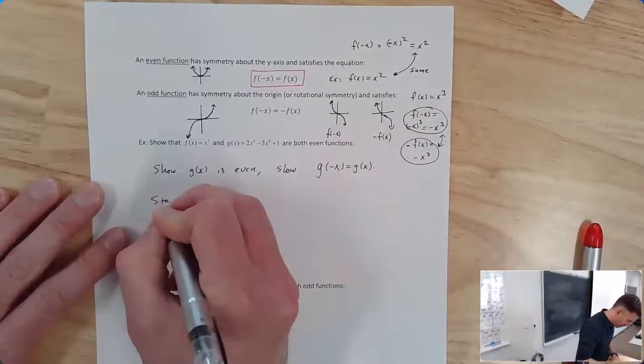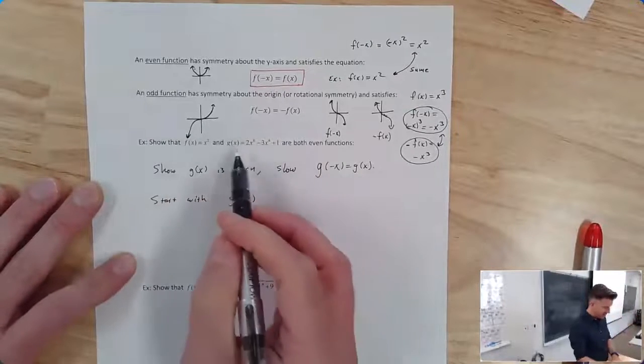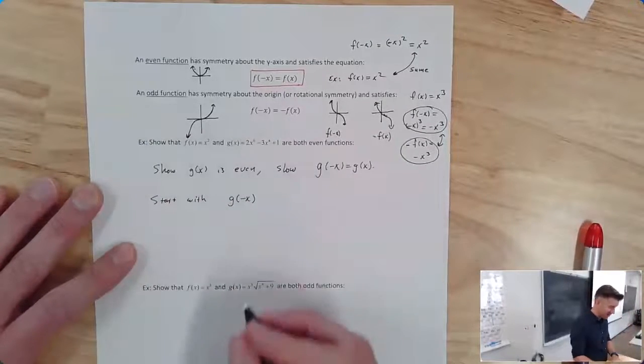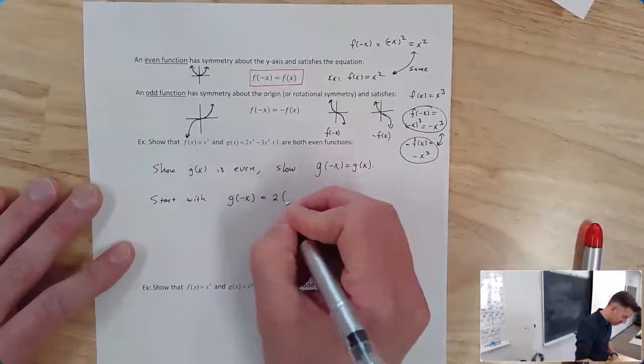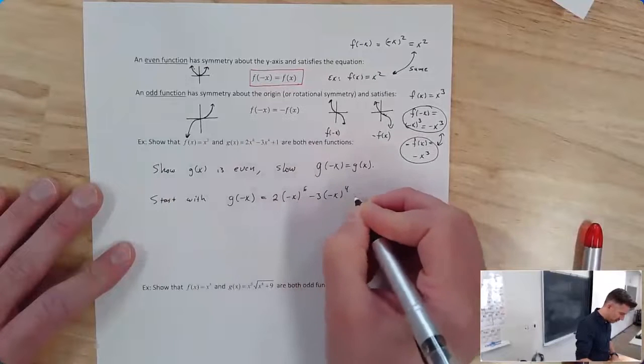So start with g of negative x. And literally just take your function g of x and plop in a negative x for every x. So I have 2 times negative x to the 6th minus 3 times negative x to the 4th plus 1.